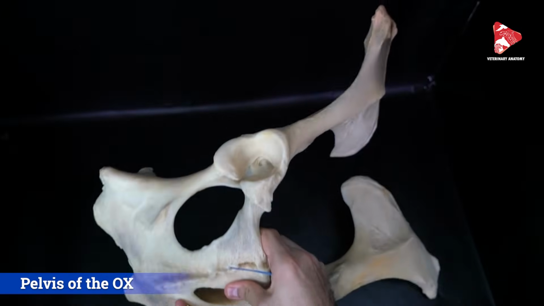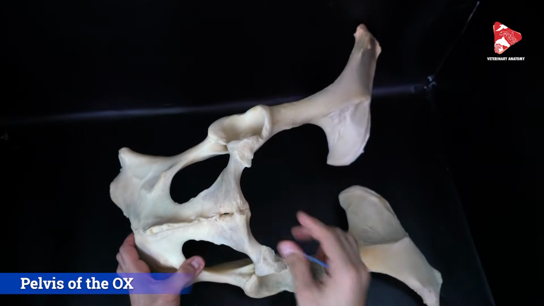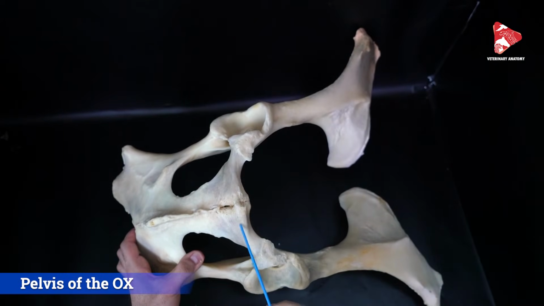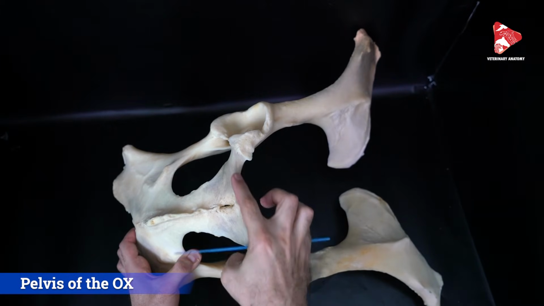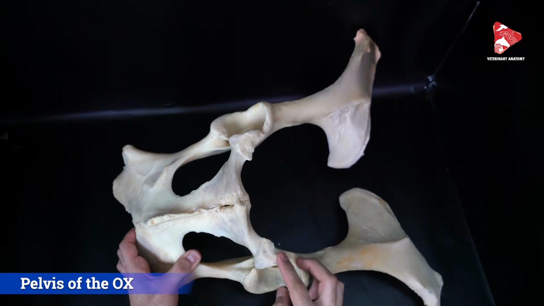If we stay in this view, we have again, like the horse, the pubis, with two branches, the symphysial and the acetabular branch. Here, this border is called the pecten ossis pubis, like that of the horse. Of course, here we don't have the groove which we saw in the horse, because there is no accessory ligament of the head of the femur in the ox.